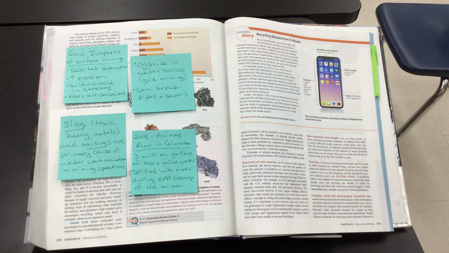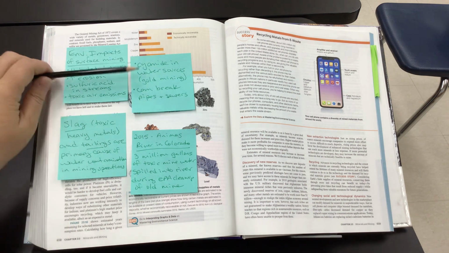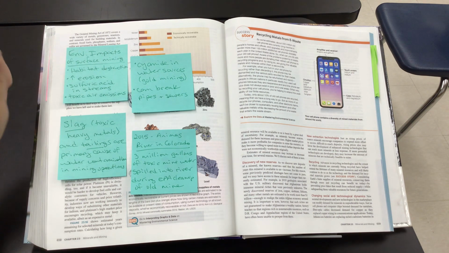You can get sulfuric acid in streams, and this would come, like I was talking about, from open pit coal mining and things like that. There are toxic air emissions. This stuff has not been exposed to the air in thousands or millions of years. And when it is exposed, there are lots of reactions that happen, oxidation occurs, and it emits a lot of toxins into the atmosphere. There can also be cyanide in water sources.